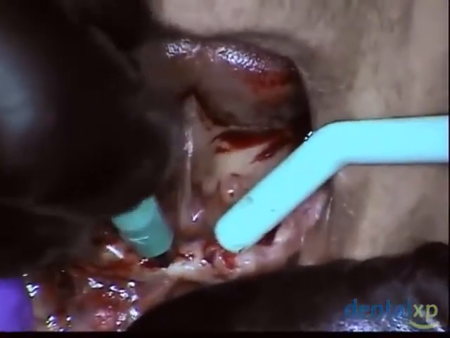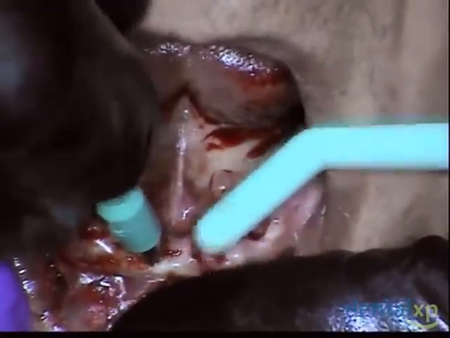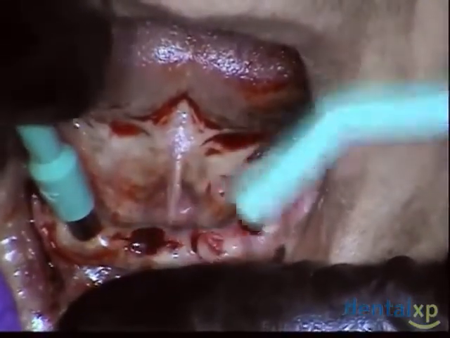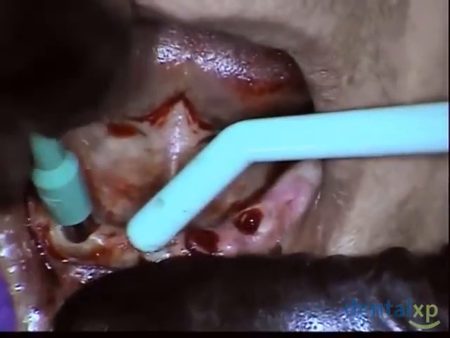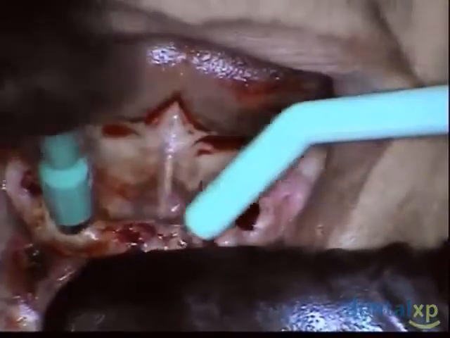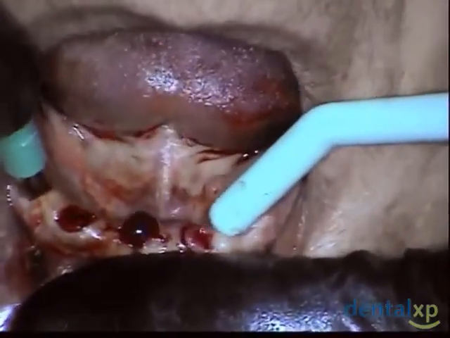Now you see I move that facial aspect of that tissue facially so my tissue punch will not affect it, but it will clear the area that we need to be cleared. It's not a problem actually to lay a flap. I have no problem with it.